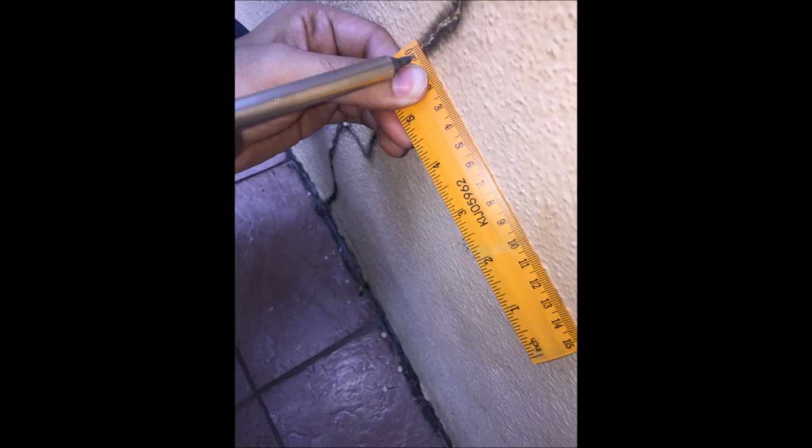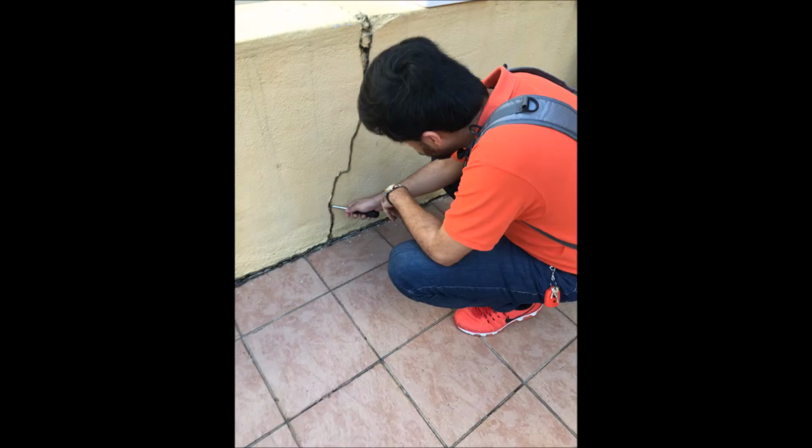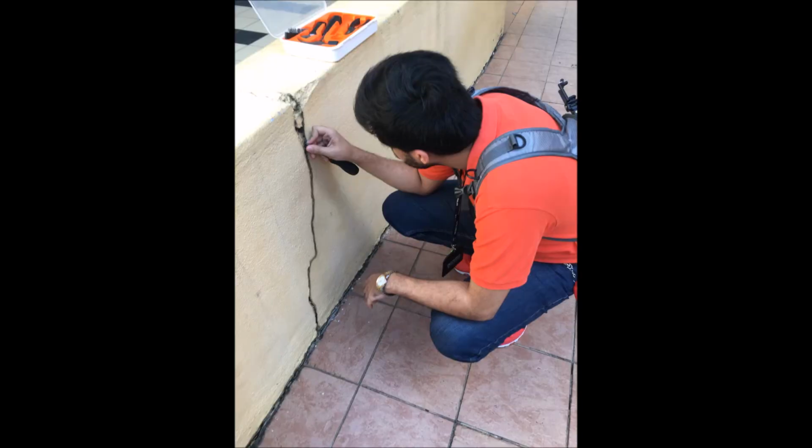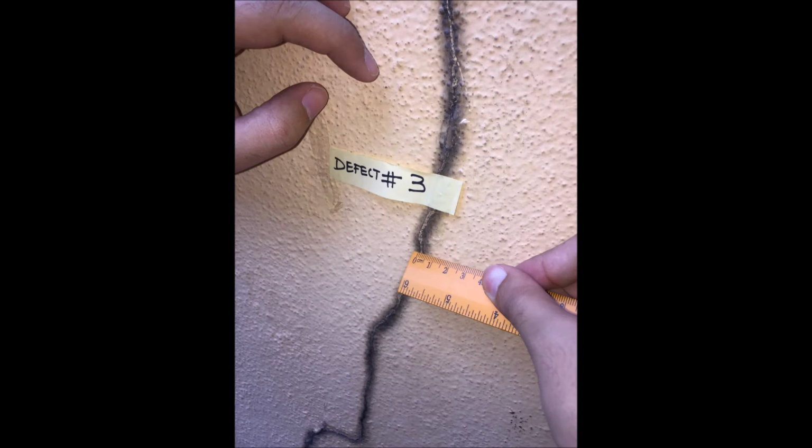The root cause could be thermal movement. It is one of the most potent causes of cracking in buildings. All materials more or less expand on heating and contract on cooling. The thermal movement in a component depends on a number of factors such as temperature variations, dimensions, coefficient of thermal expansion, and some other physical properties of the material.